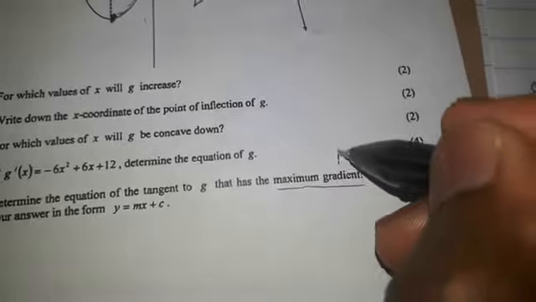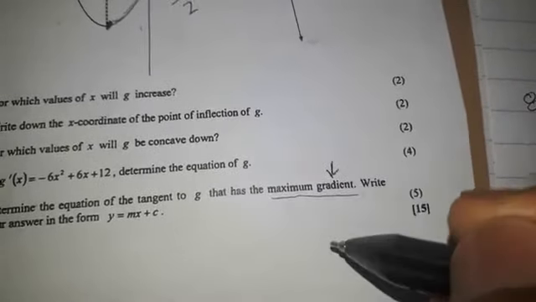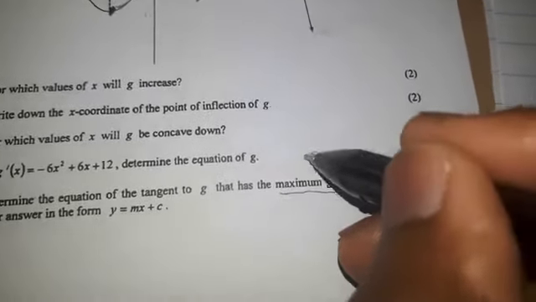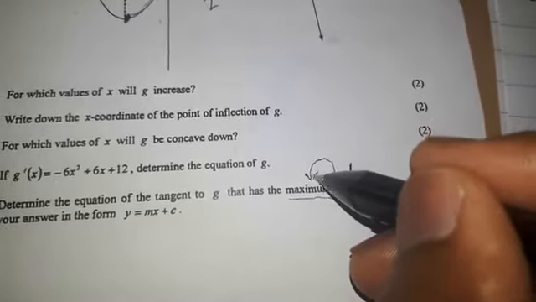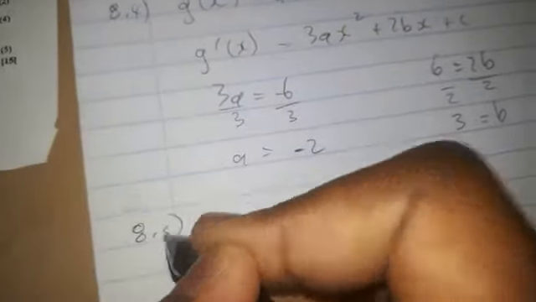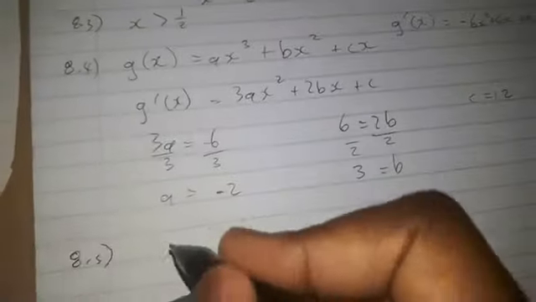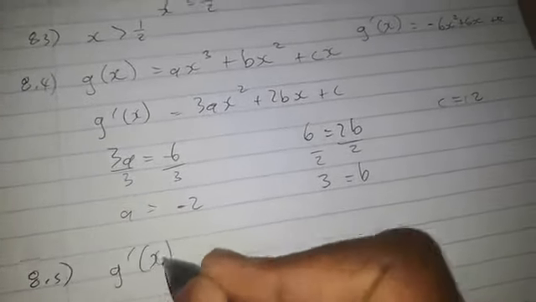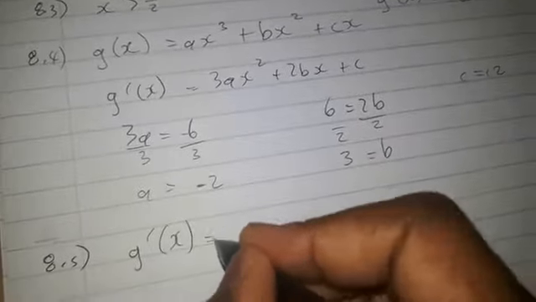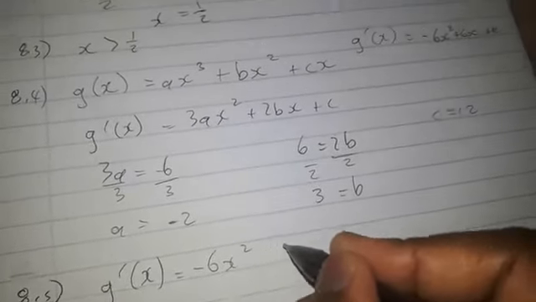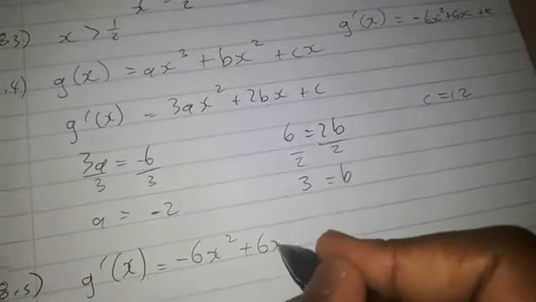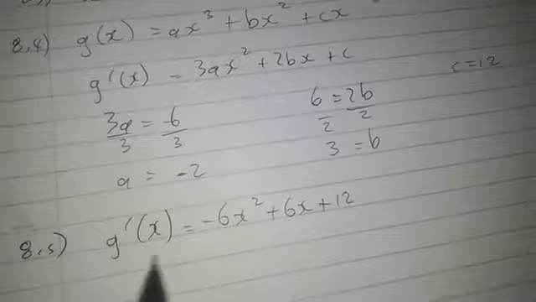So what you may want to do is firstly get a gradient equation of G, and then find out where that gradient will be a maximum. So if you think of it, for 8.5 we have a gradient equation. It is this one here. This is our gradient equation. G first derivative is equal to -6x squared plus 6x plus 12. This is a gradient equation.